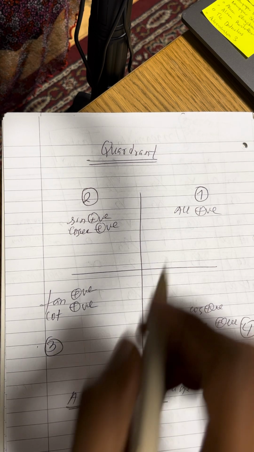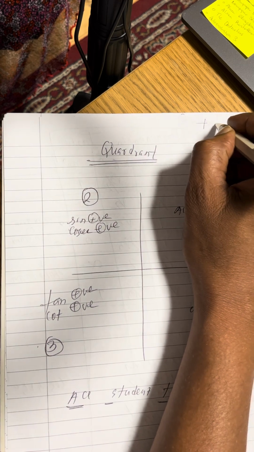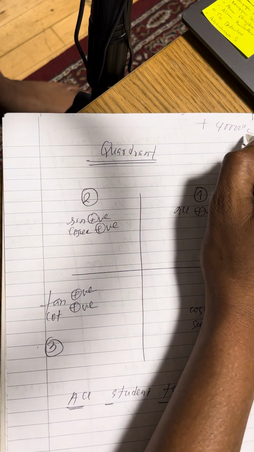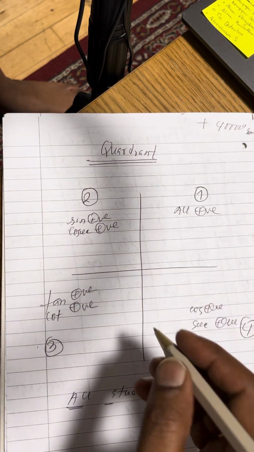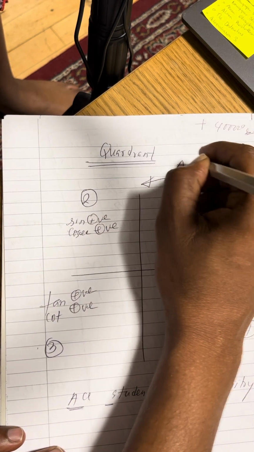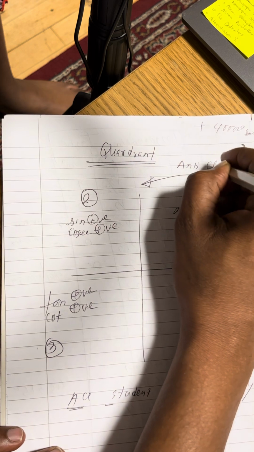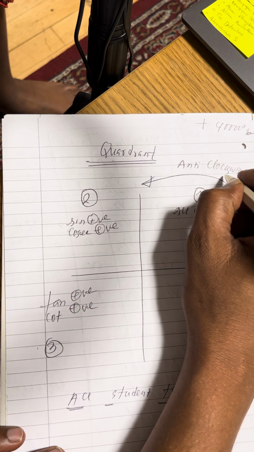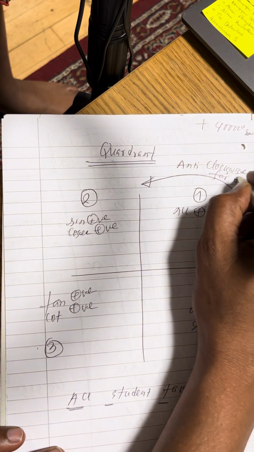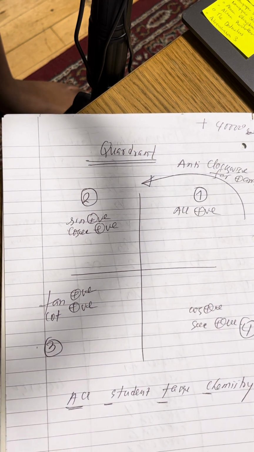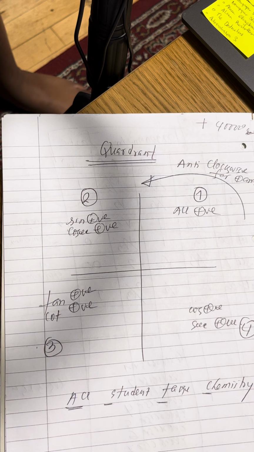Normally, if any angle has a positive sign, one angle like this, it rotates anti-clockwise. A positive angle is anti-clockwise.